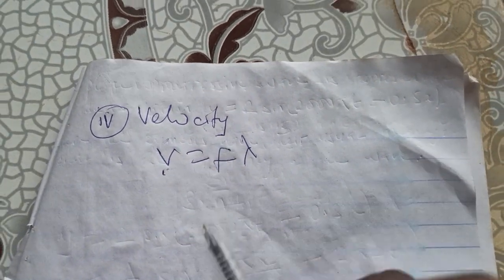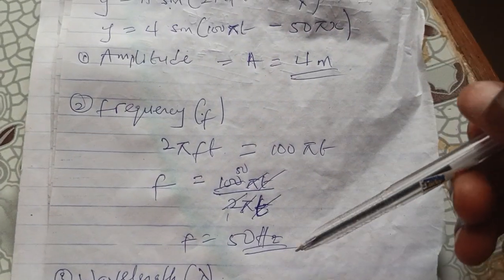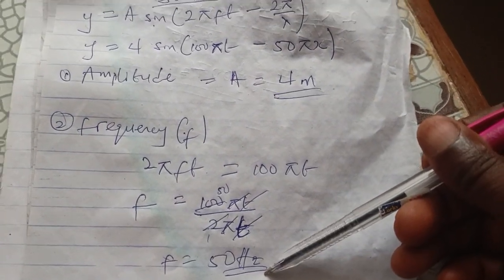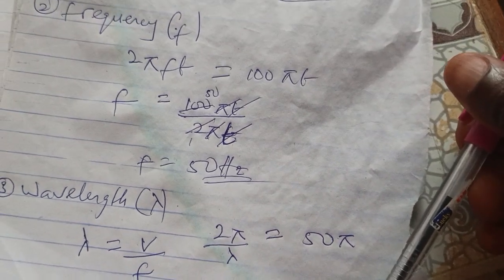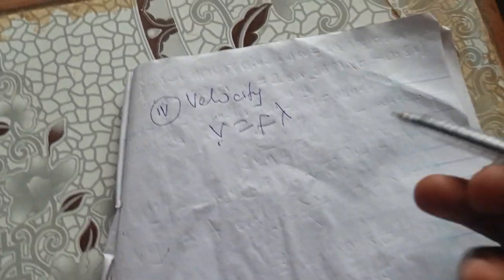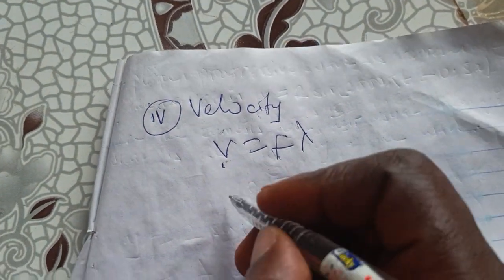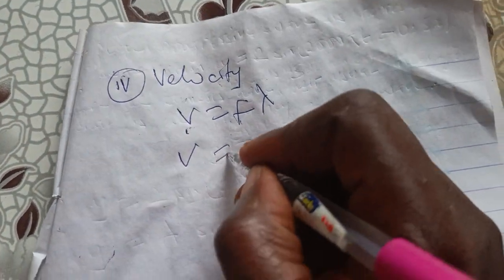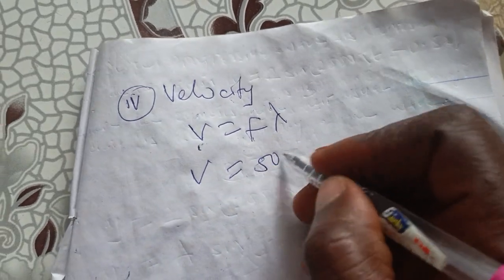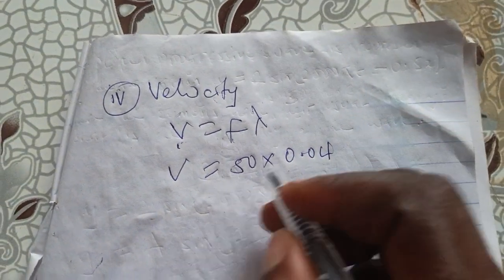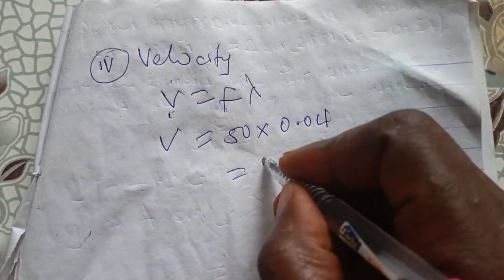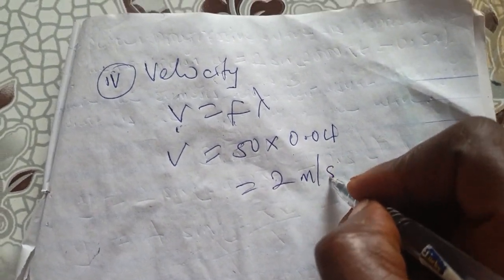So having this, my frequency from what we solved here is 50 Hz, and my lambda here is 0.04. So putting it in the formula, we now have 50 multiplied by 0.04. If I multiply this, I will have 2 meters per second.